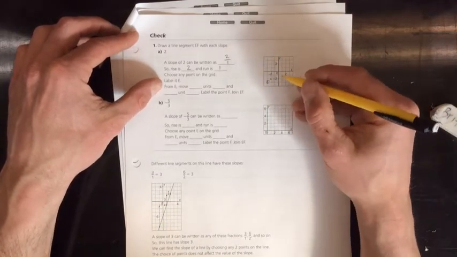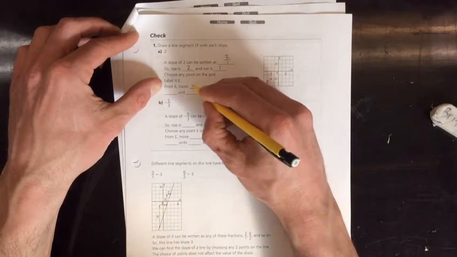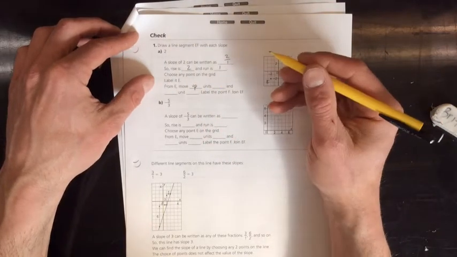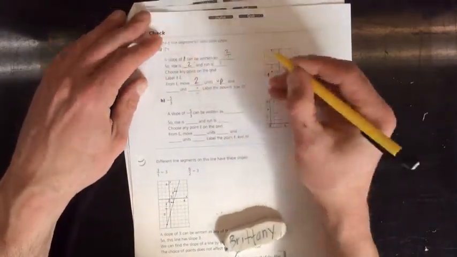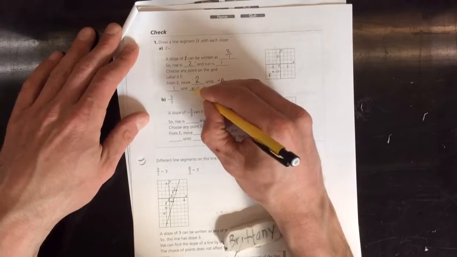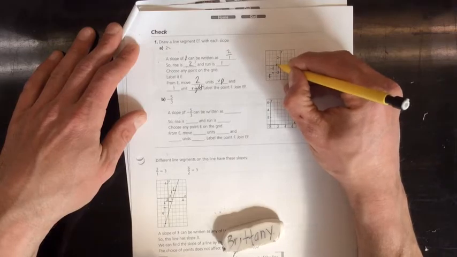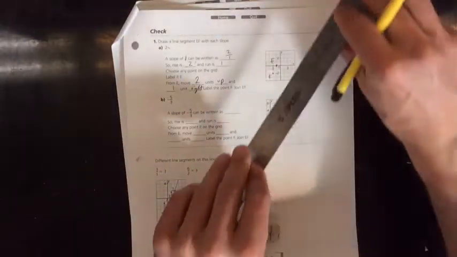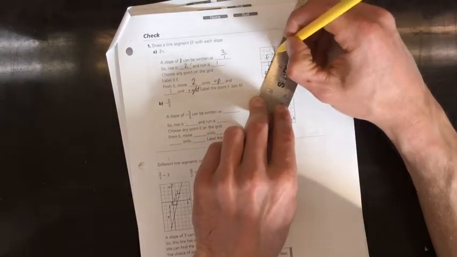And then from E, we're going to move up 2 units, so 1, 2, and 1 unit right. So 1, 2, and 1 right. Make a point and label it F. And then I want to use a ruler to connect those points. And this is a line with a slope of 2 over 1.